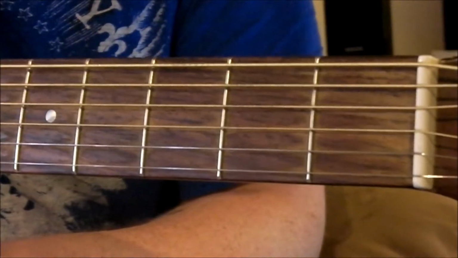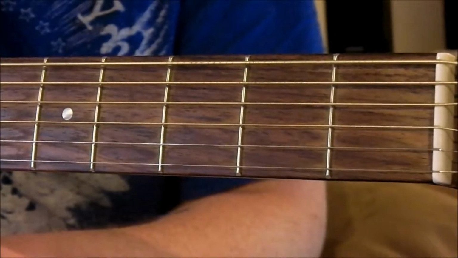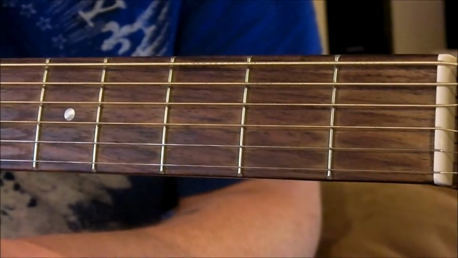So I think that's it for this lesson. I'll go ahead and move on to the next lesson here. We're going to cover a couple more chords.